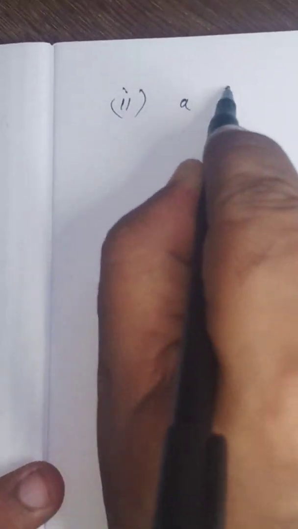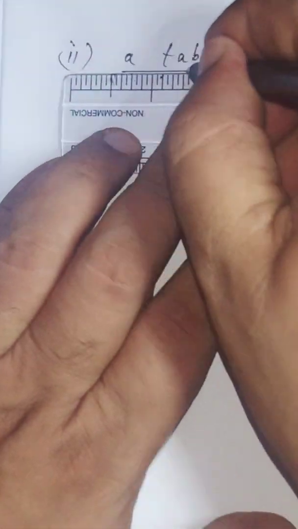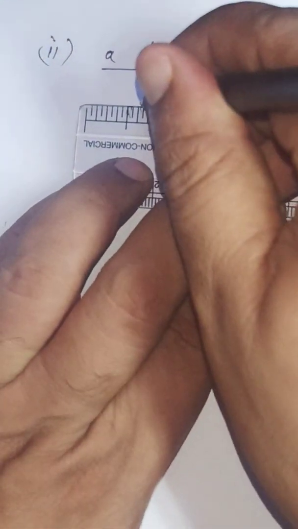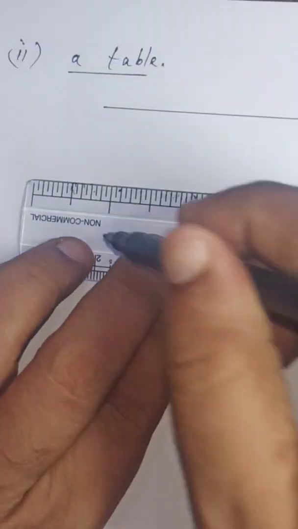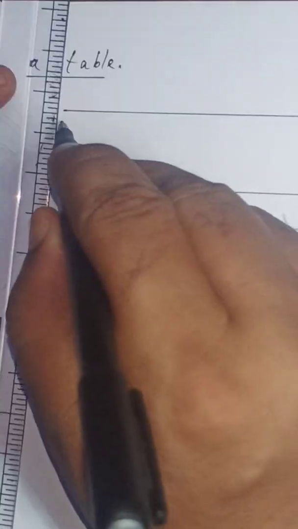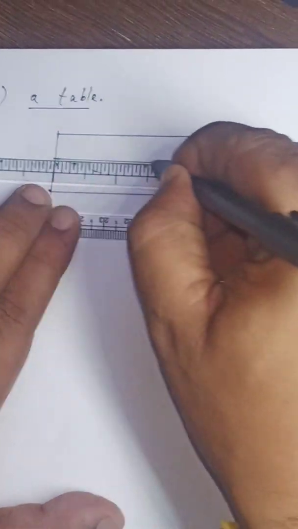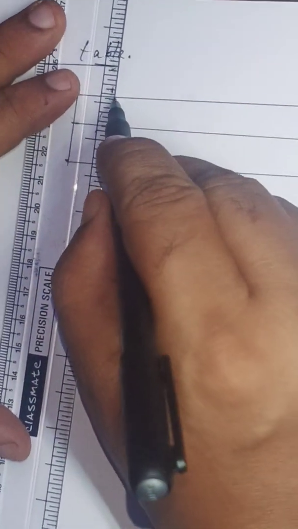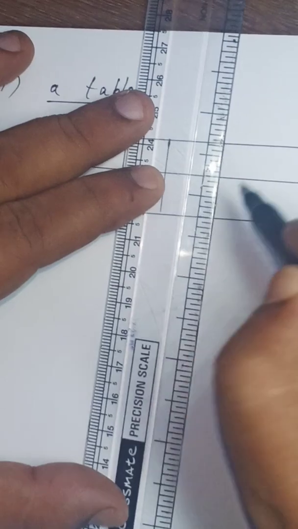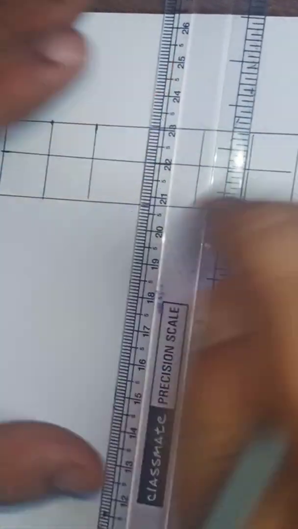Next one, table, second subdivision. In A, how many elements? Totally 5 elements: 1, 2, 3, 4 and 5.